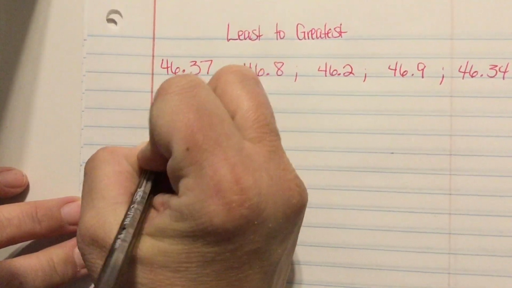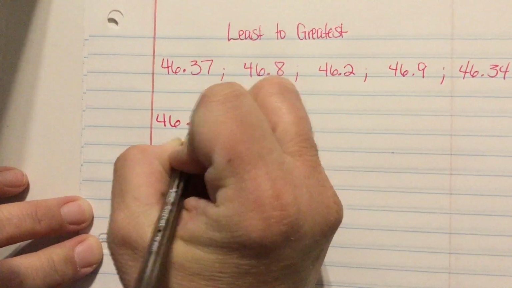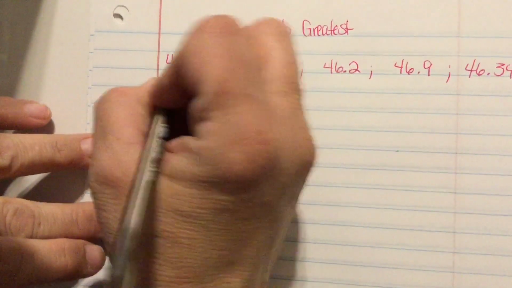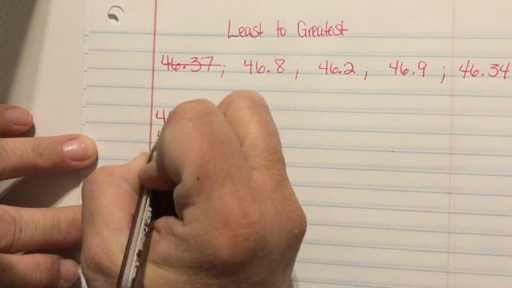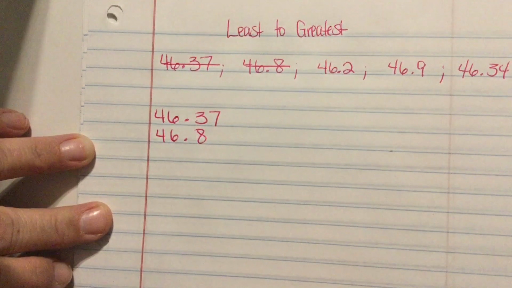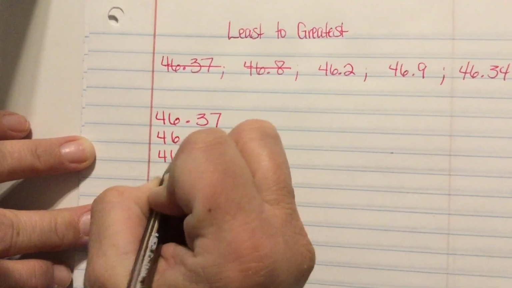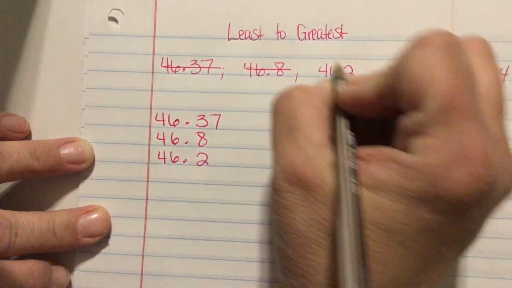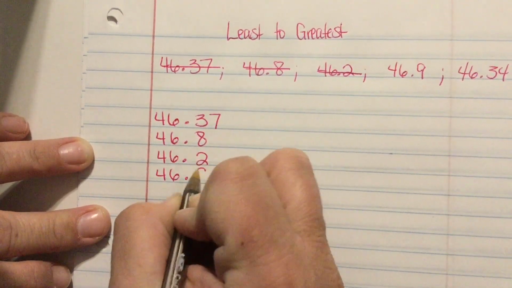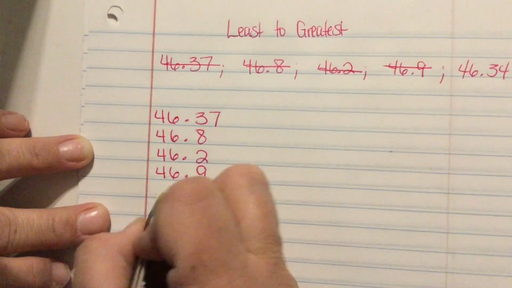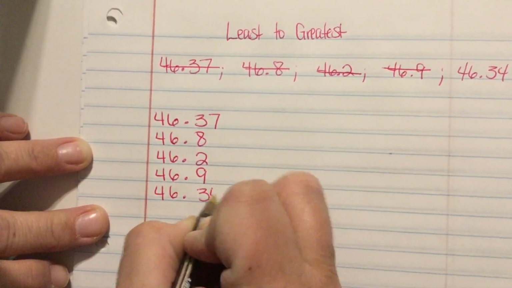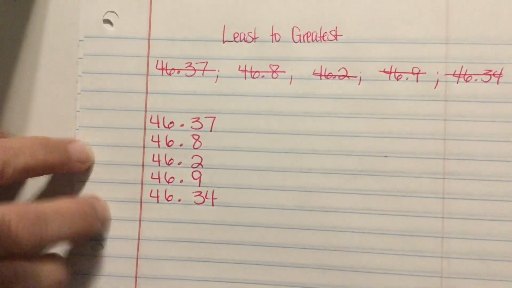Or I'm not going to put them in order. I'm just going to put them all lined up vertically. So there's the first one. And then we're going to do 46 decimal 8. There's the second one. 46 decimal 2. 46 decimal 9. 46 decimal 3, 4. So there's all the numbers.